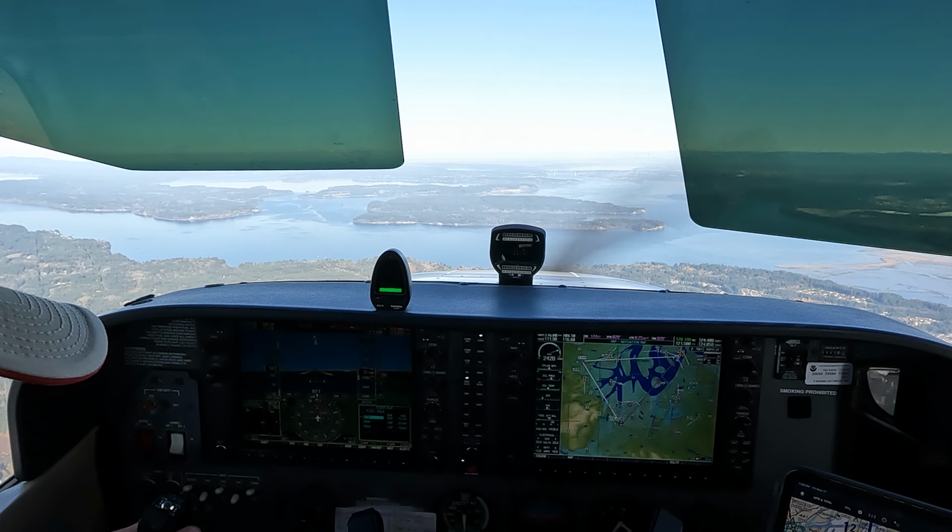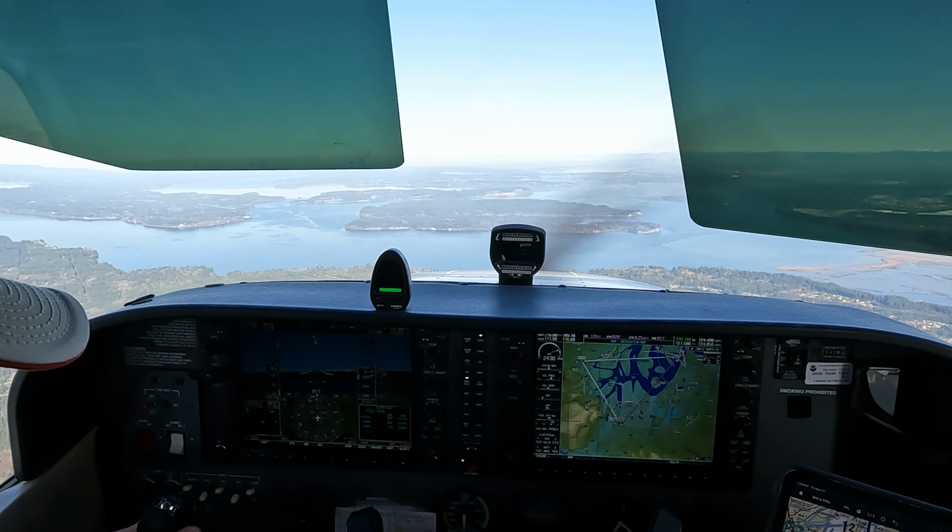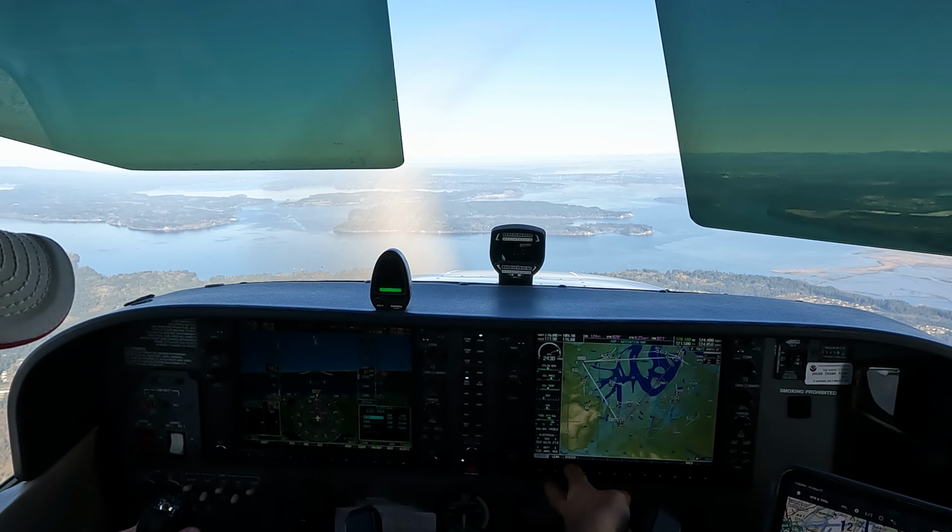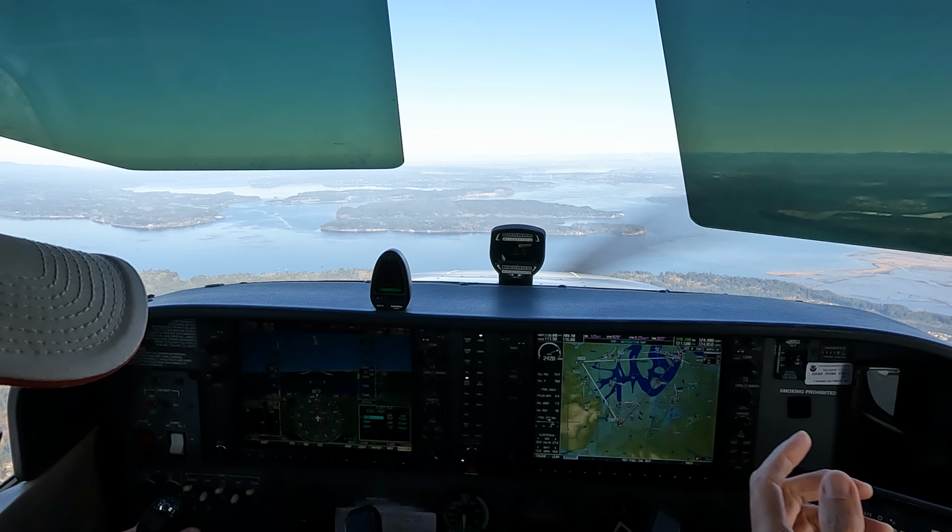Bremerton. You'll be number 2 following traffic that's going to be doing an approach to runway 02. So we'll verify that. Should be about 8.5. Bremerton. Yeah, it's about right, 8.5.